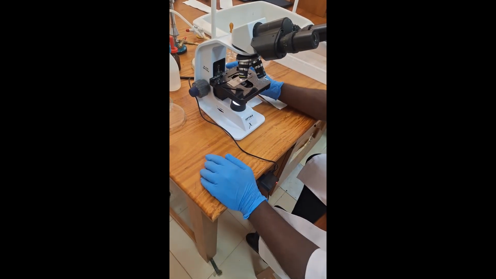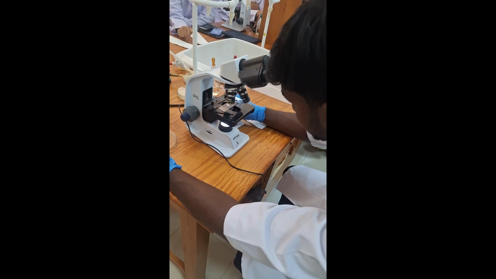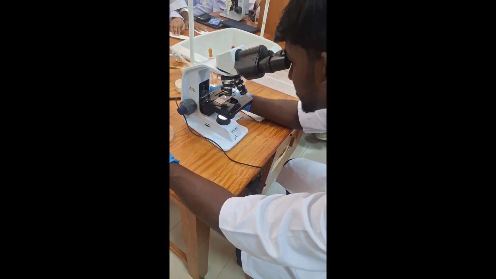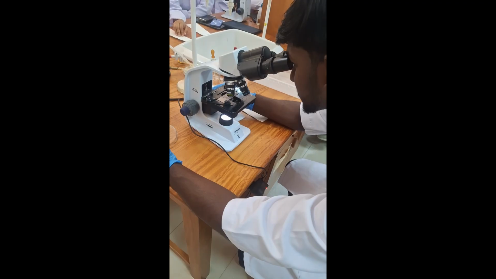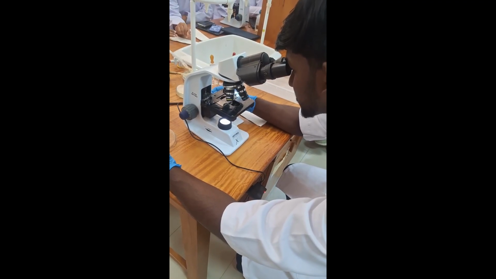Place the slide on the microscope stage. Start with low magnification to locate the smear. Move to higher magnification to focus the area. Place a drop of immersion oil on the smear. Observe using the 100 times oil immersion objective.